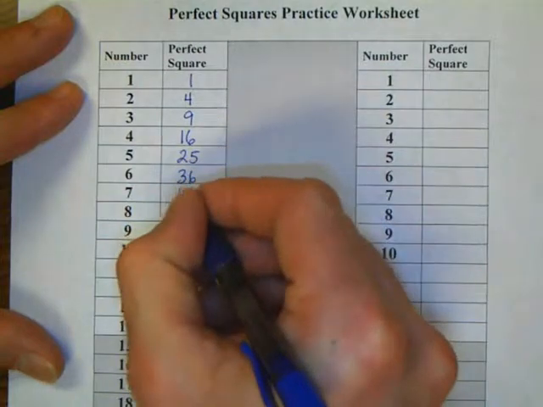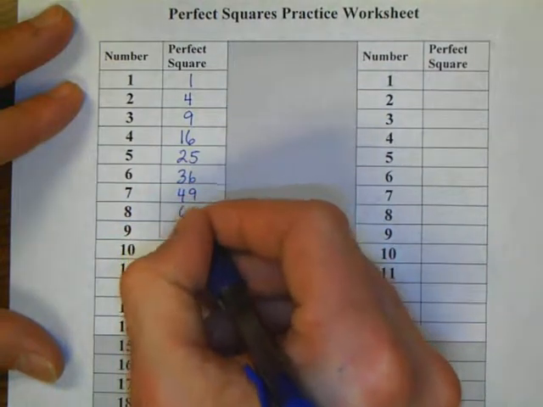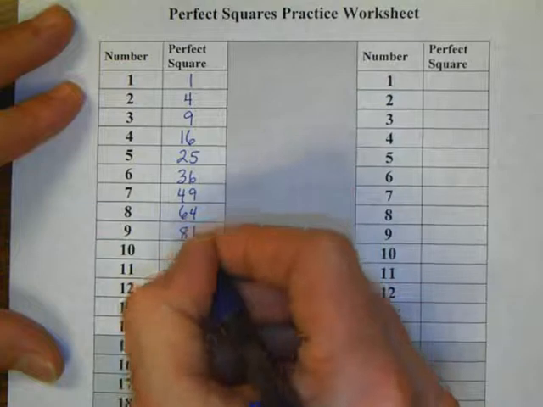Try to keep up. You should know the squares that fast.